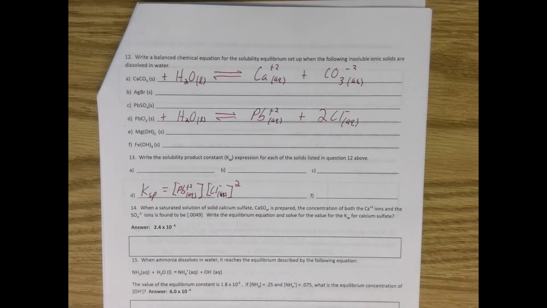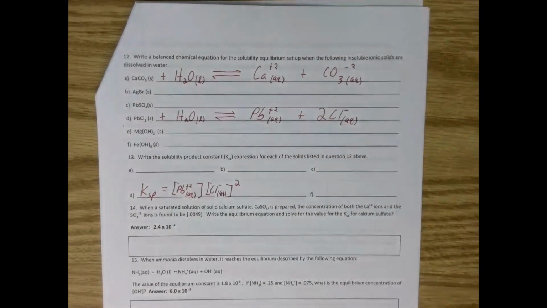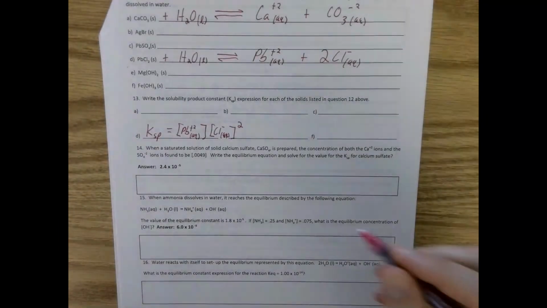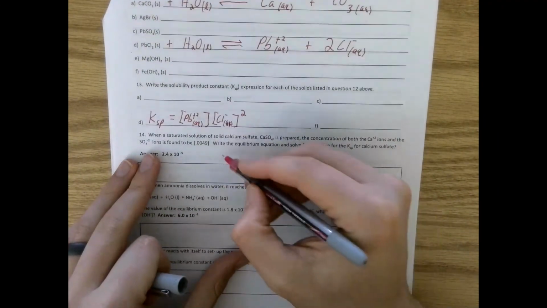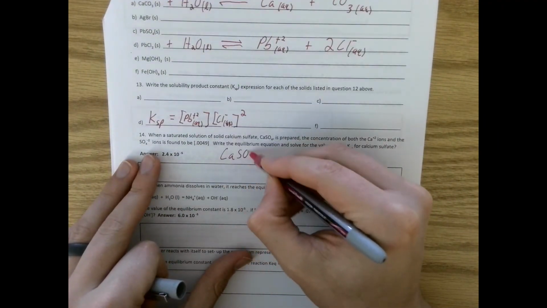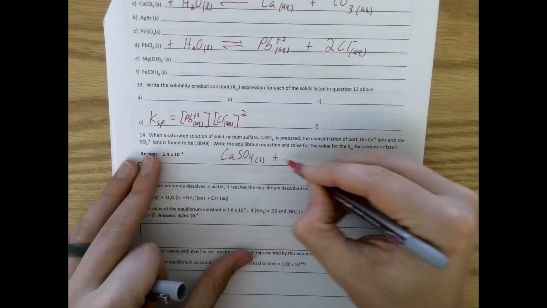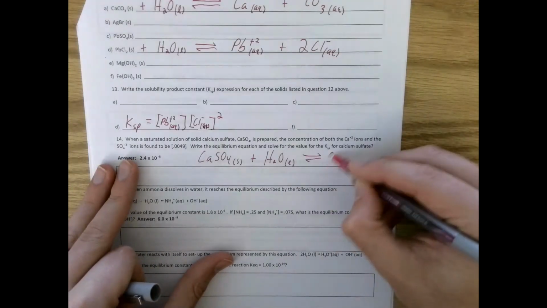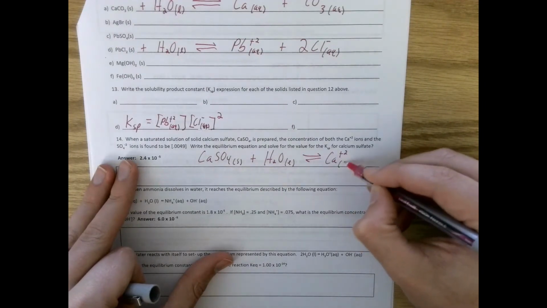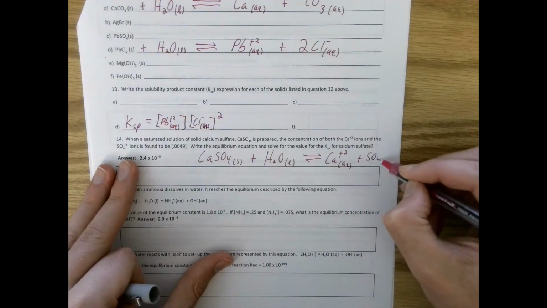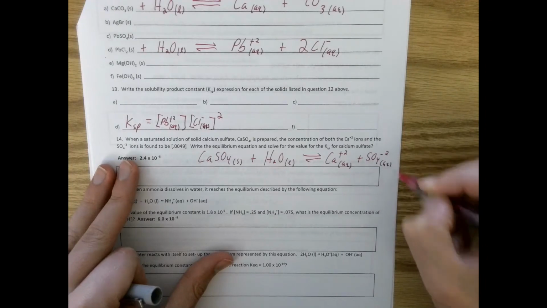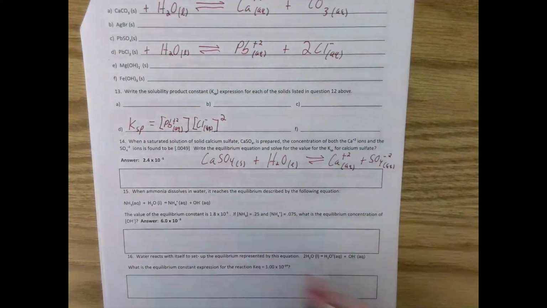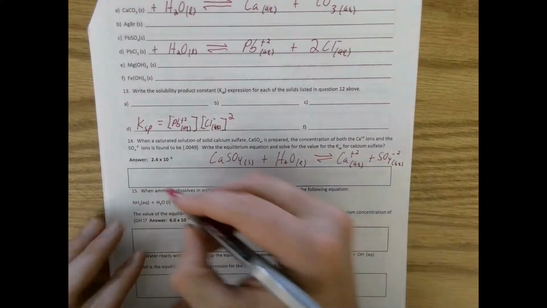And for 14, it talks about making a solution of calcium sulfate. So I could write a formula for the dissolution of calcium sulfate, CaSO4 solid plus H2O liquid makes Ca plus 2 AQ plus SO4 negative 2 AQ. When I write the equilibrium expression, I don't care about solids and liquids.